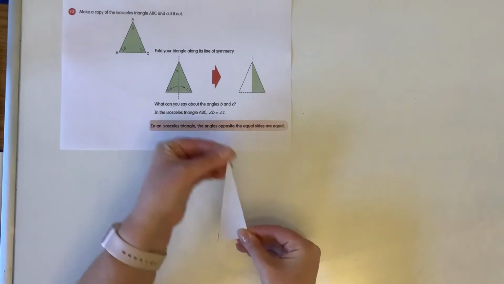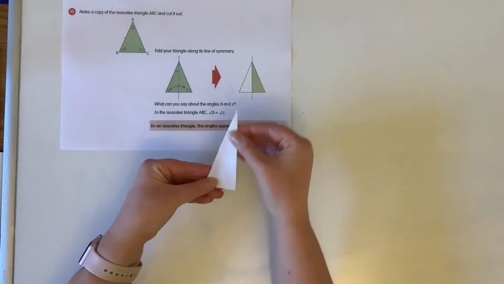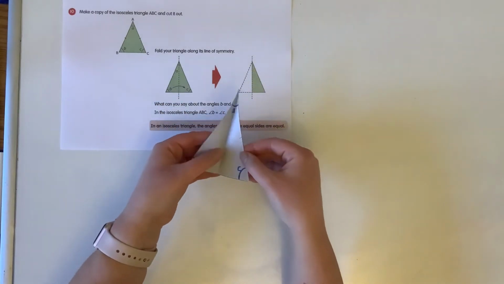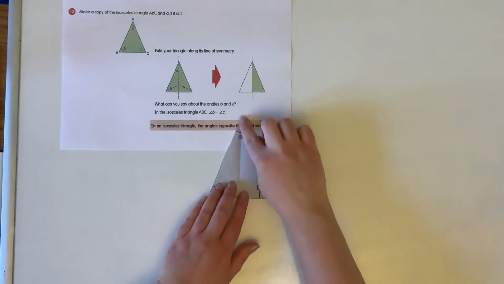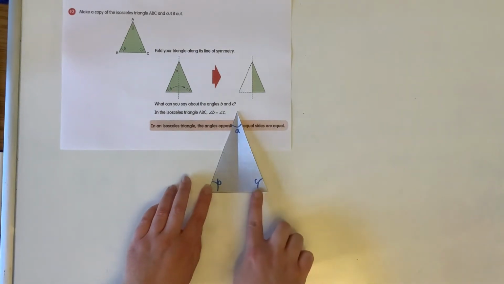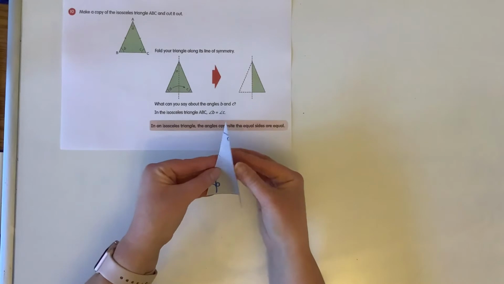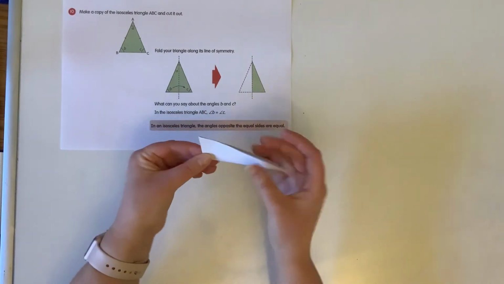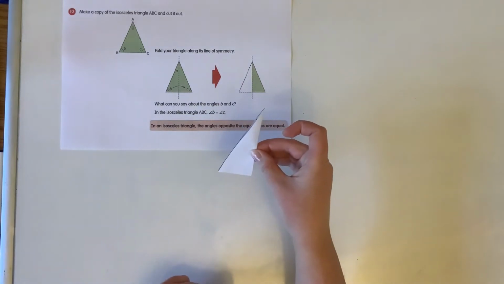Okay, and now that it's folded in half, you can see that it does have a line of symmetry. Both sides are the same. What does that tell you about these 2 angles, angle B and angle C? When I fold them in half, it shows that they are equal. They are the same size.